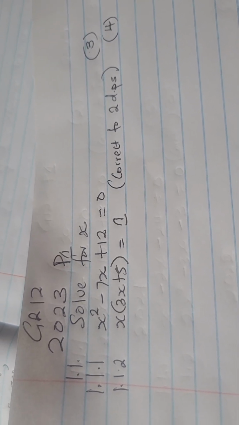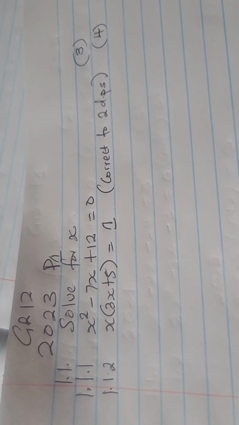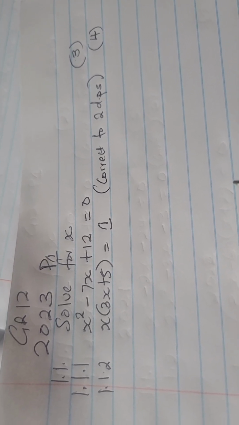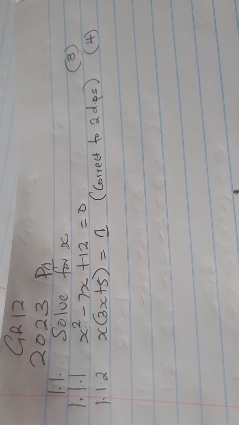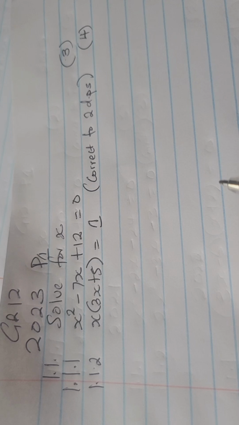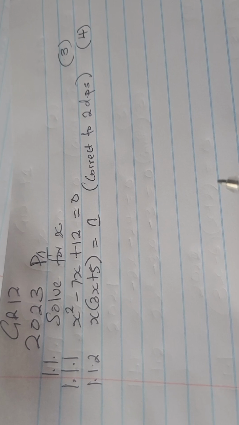It says solve for x. There is x squared minus 7x plus 12 equated to 0. Being able to solve for x there will give you 3 marks. 1.1.2, there's x(3x + 5) equated to 1. They say in brackets correct to 2 decimal places.